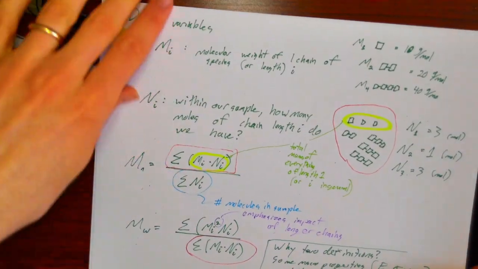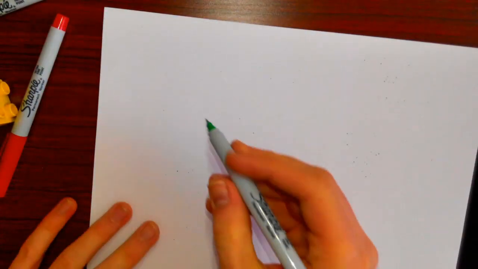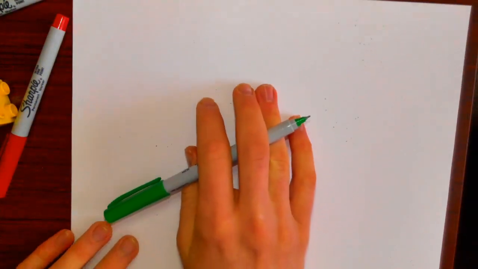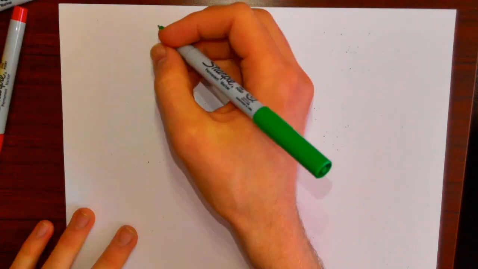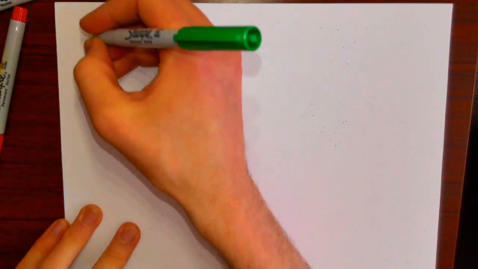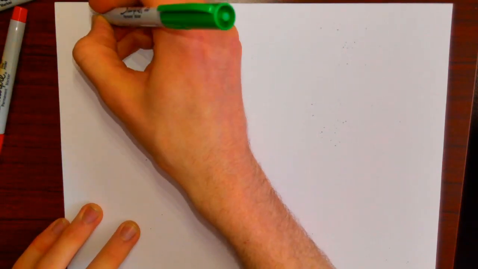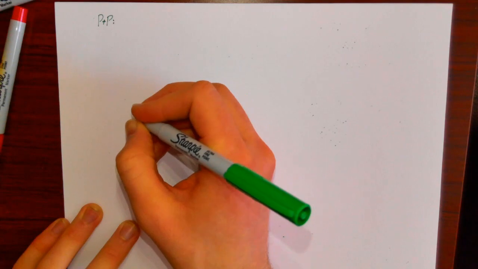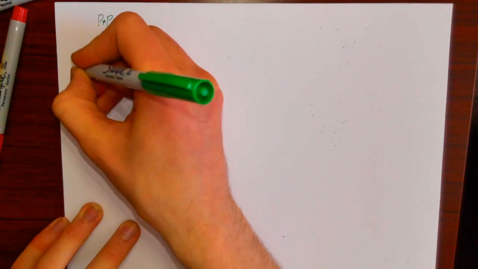So let's now do a pause and ponder question. Imagine I had the following set of molecules.